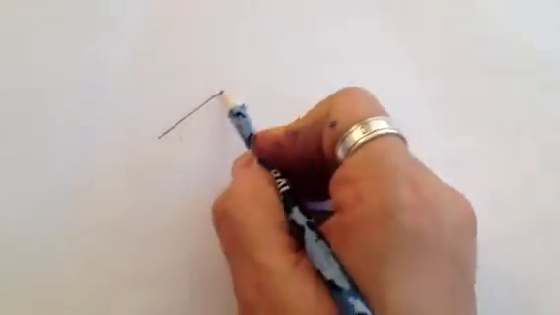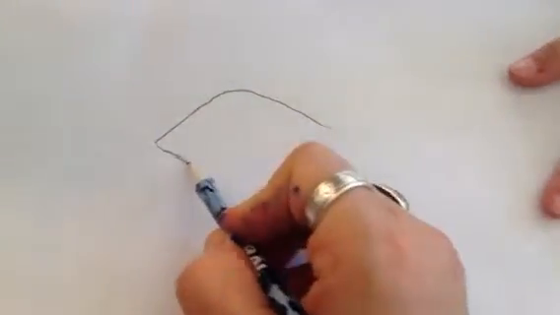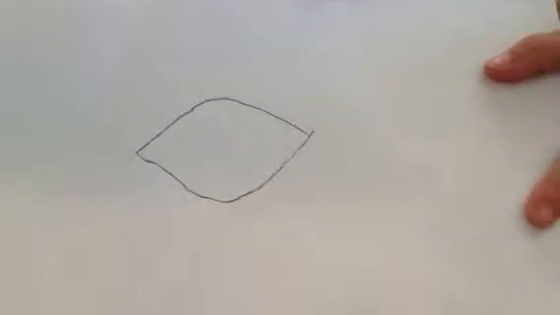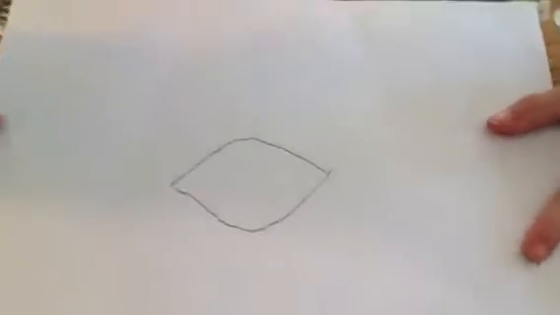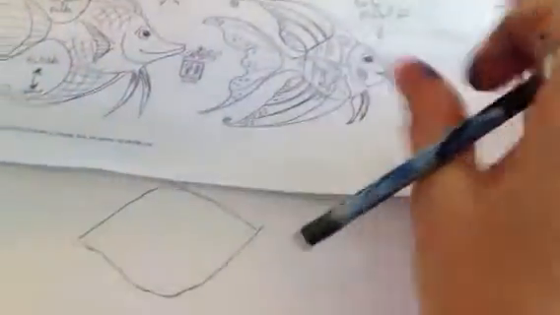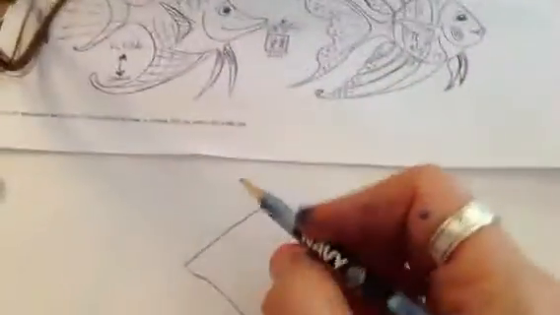So here I'm going to start with a diamond shape. And I'm going to go on and look at my image that I printed, the one with the interesting tail. And that's going to inspire my tail.